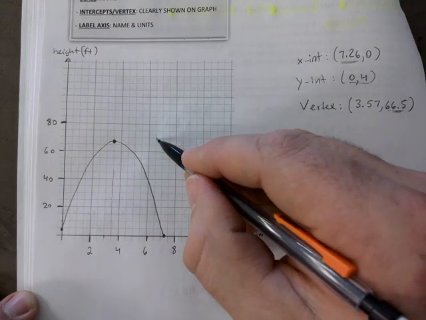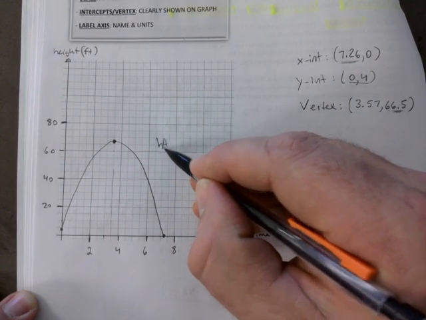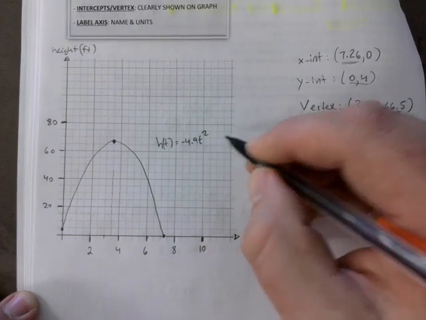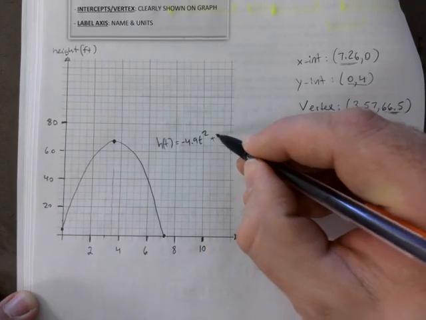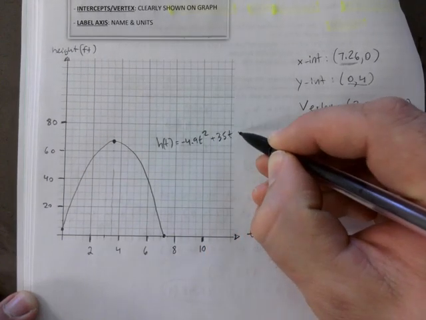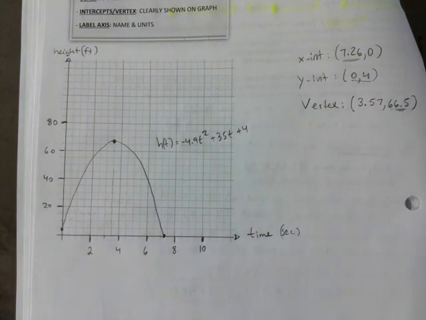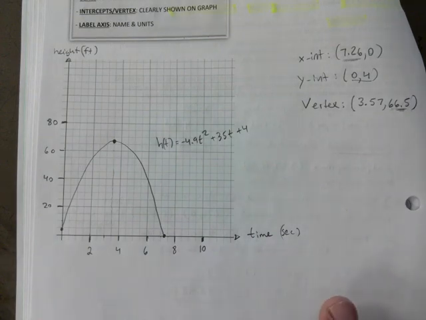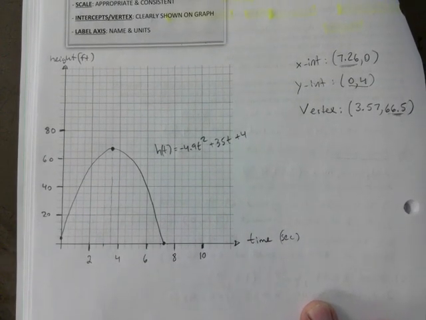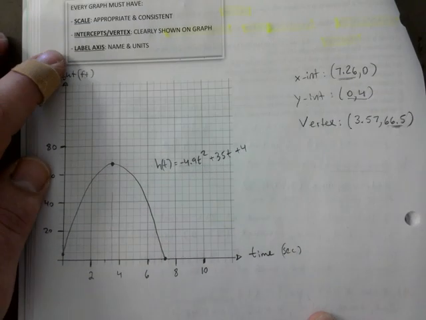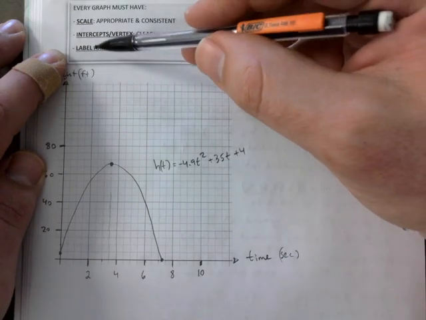I'm going to include my equation. So that is a full mark graph right there. Can I just add to the label up here?